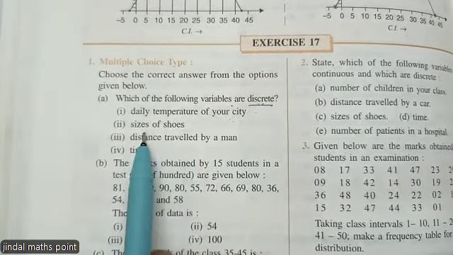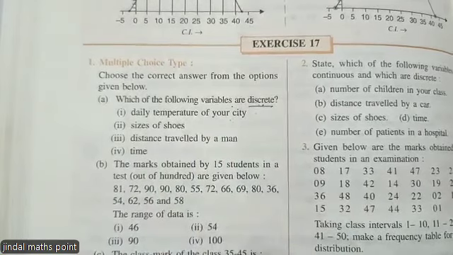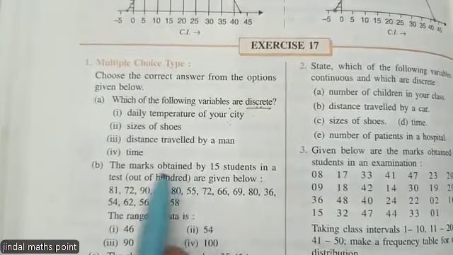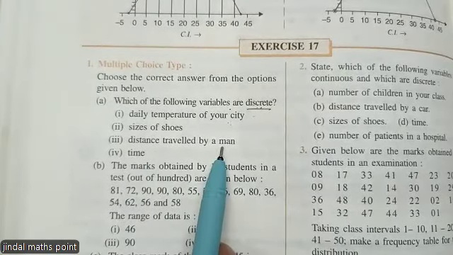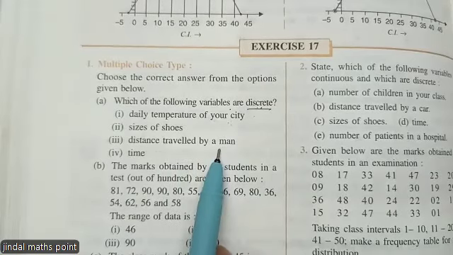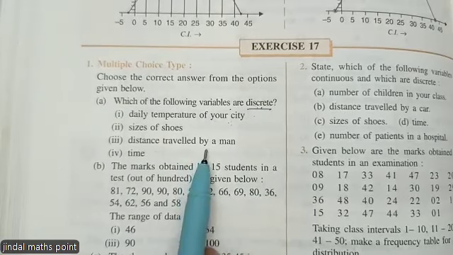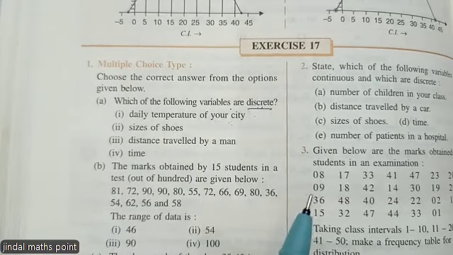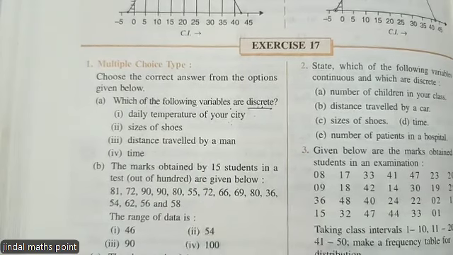Size of shoes: shoe size 2, 3, 4, and so on. Distance traveled by a man: distance is also in decimal, like 3.5 kilometers, 2.3 kilometers, 10.6 kilometers, and so on. Time is in decimal. I just have to check because all the values are not discrete.